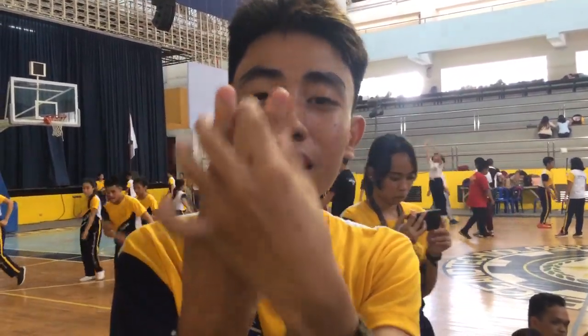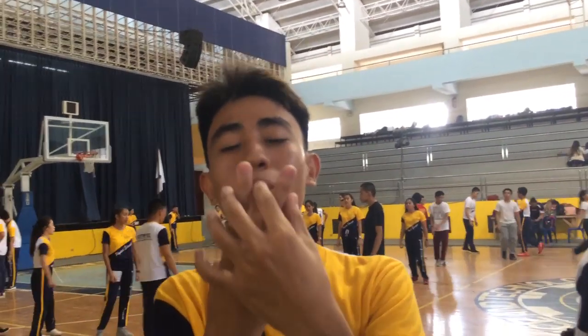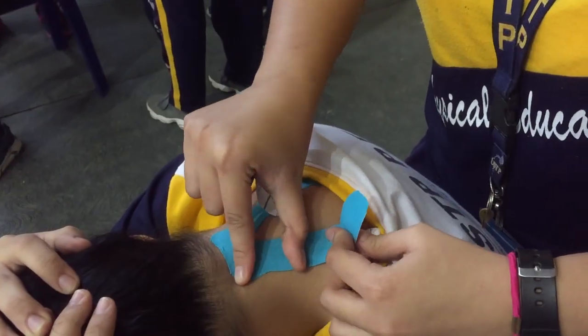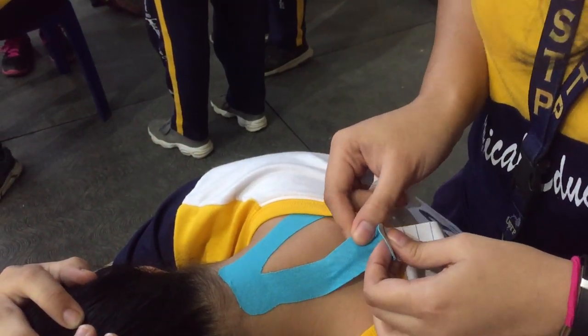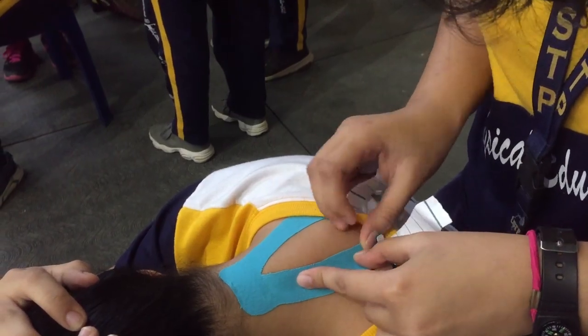So there are two edges of the tape. Here should be 100% stretch, while the other one is 70% stretch, because if you overstretch the tape, it will irritate the skin of the patient. The cause of the pain involved in the splenius capitis is a stiff neck, and the cause of a stiff neck or neck pain is bad posture.